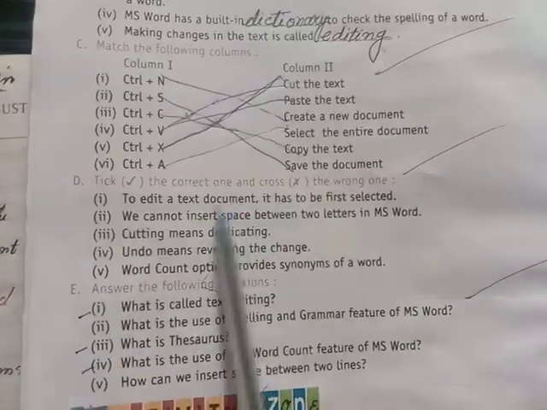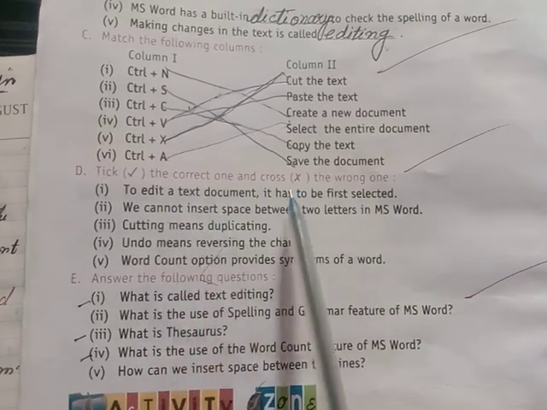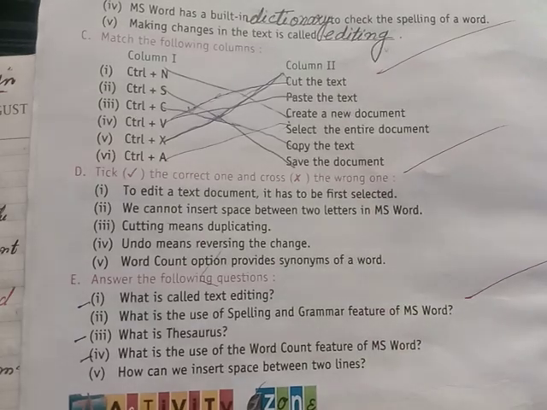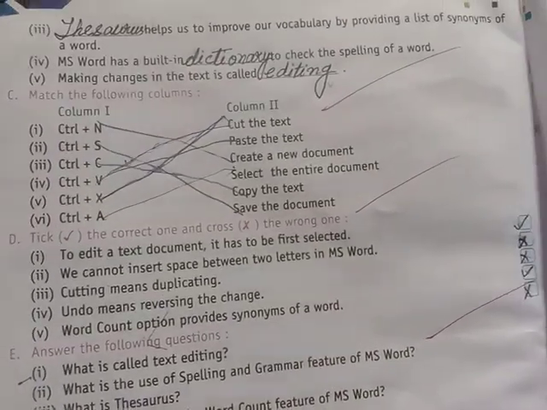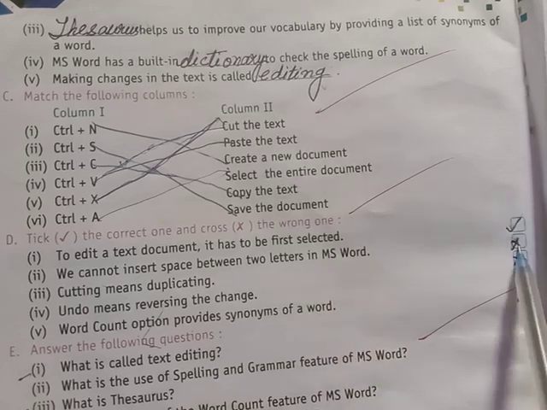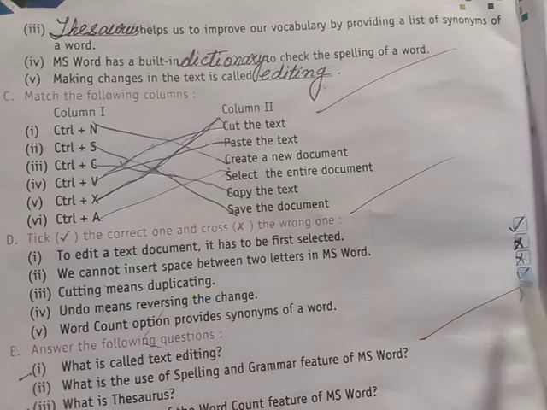D. Tick the correct one and cross the wrong one. First, to edit a text document, it has to be first selected. Right. Second, we cannot insert space between two letters in MS Word. Wrong. Third, cutting means duplicating. Wrong. 4, undo means reversing the change. Right. 5, word count option provides synonyms of a word. Wrong.